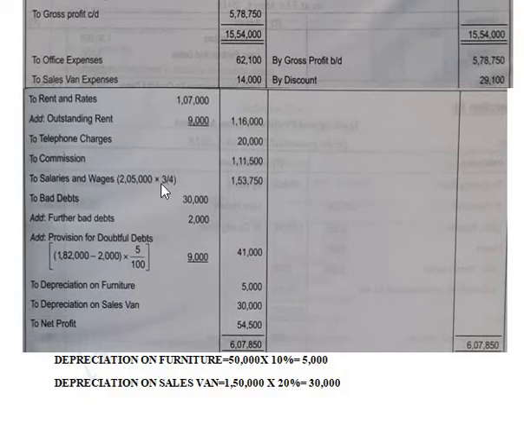So the remaining three-fourth will have to be shown on the profit and loss account. So we'll get 1,53,750. Then we have bad debts. This we get from the trial balance, that is for rupees 30,000. Then as I've given in the format, we have to add the further bad debts. This we get from the adjustment for rupees 2,000.